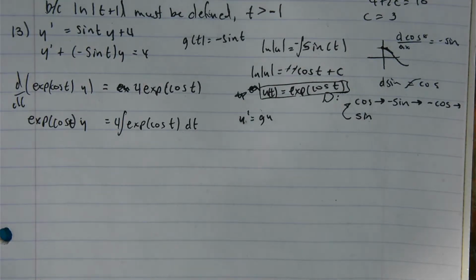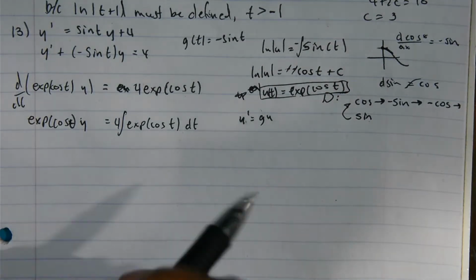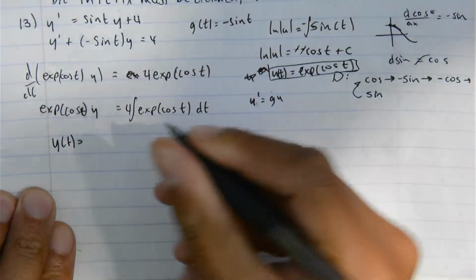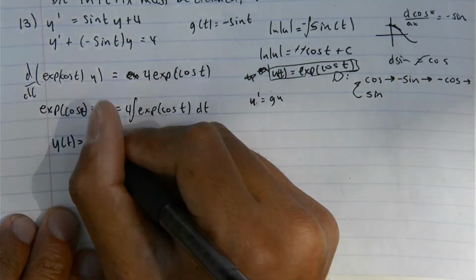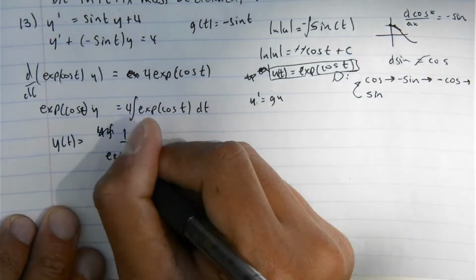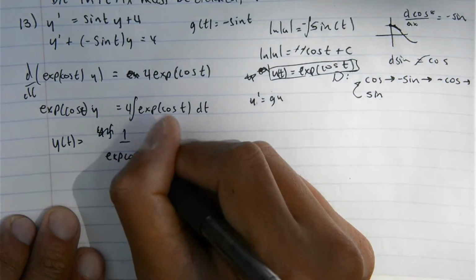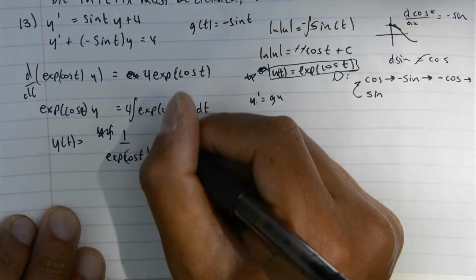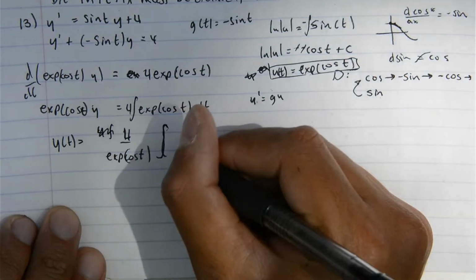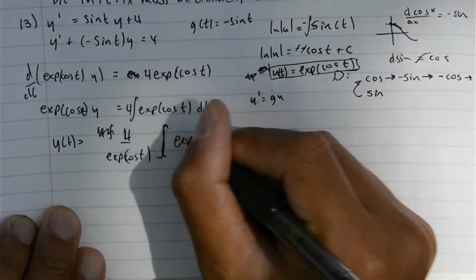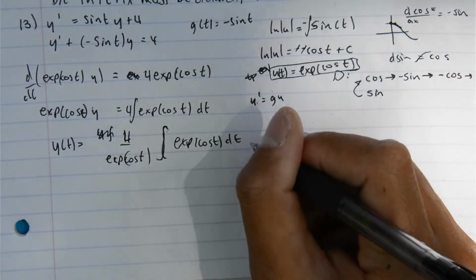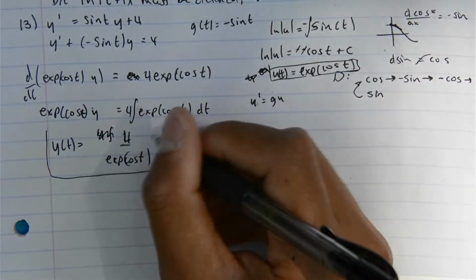Okay, whatever. So I think that this is the solution, is that we just have y of t is equal to 4 times this. We have 1 over x cos t times 4 over x cos t times the integral of x cos t dt. So I think that this is as good as you can get.